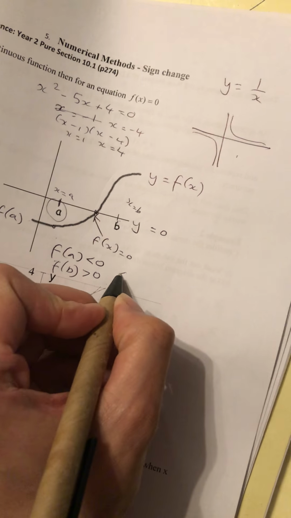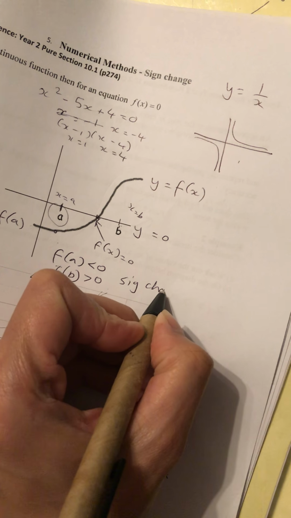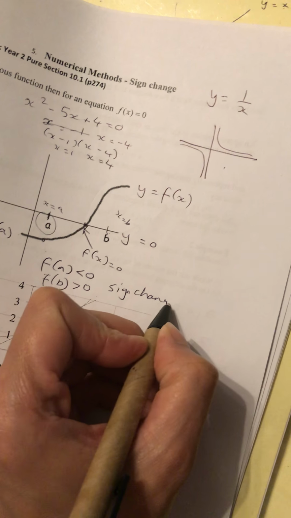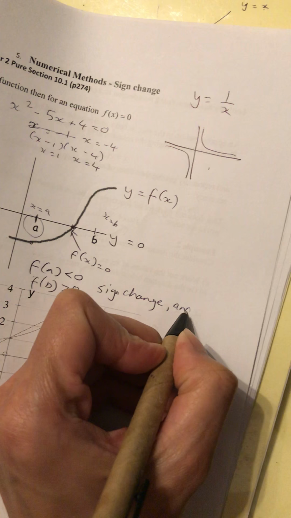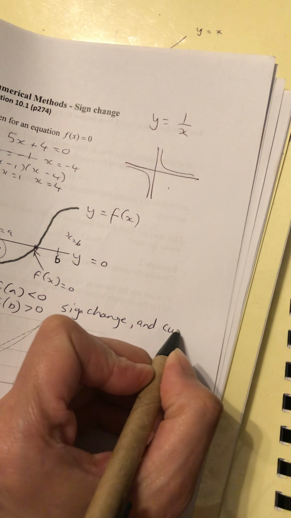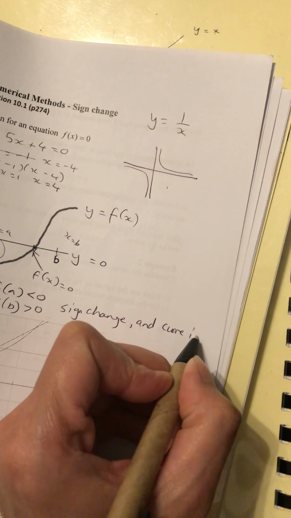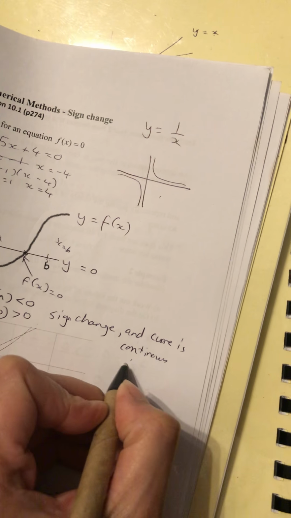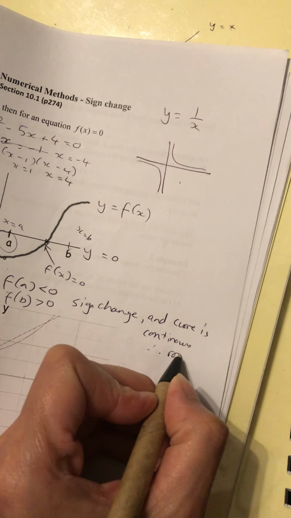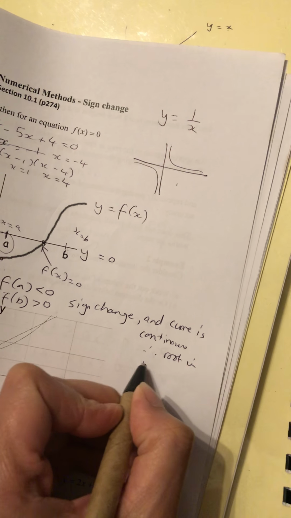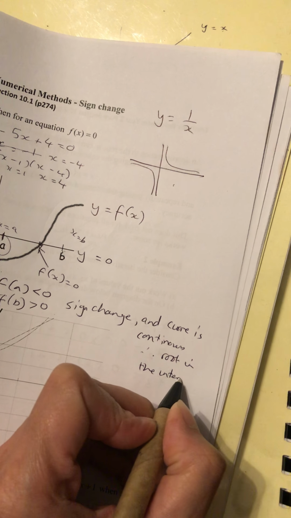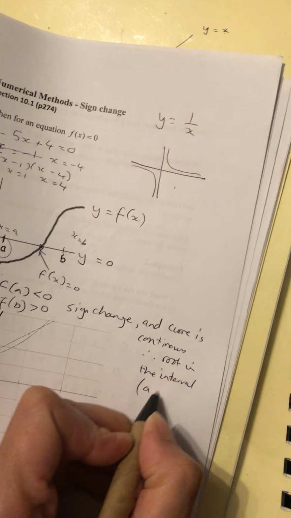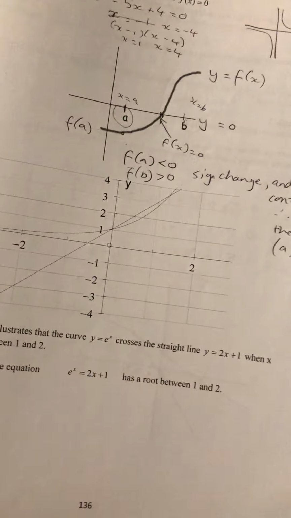And then you say sign change, and curve is continuous. So you need to say that the curve is continuous. Therefore, there's a root in the interval a, b.